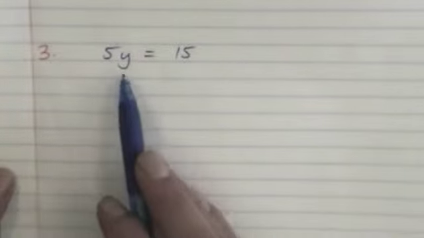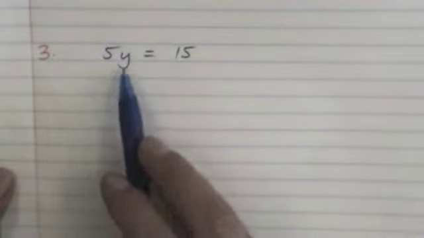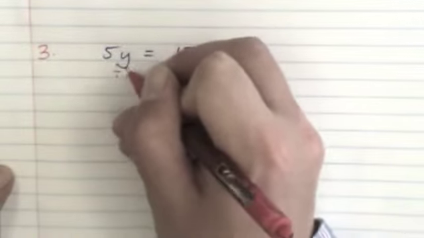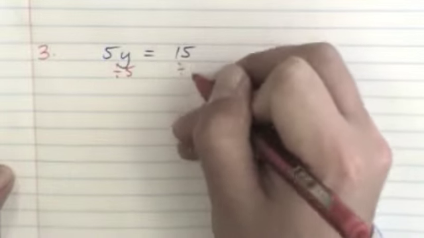So 5 times y equals 15. Alright, so what's getting done to y now? It's getting multiplied by 5. So the opposite of multiplying by 5 is dividing by 5. So we're going to divide both sides by 5. I'm just putting this divide by 5 here. I think you should do the same until you have mastered the concept.